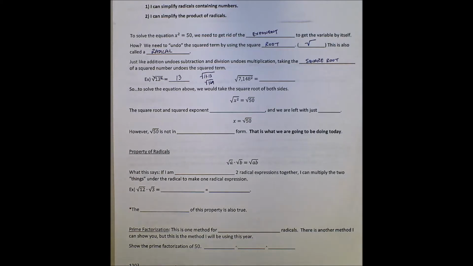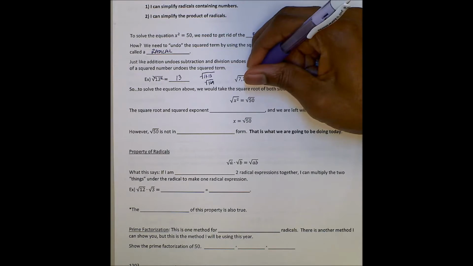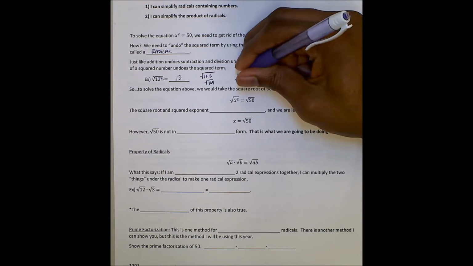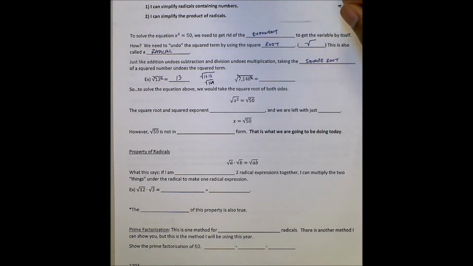The square root of 7,148 squared. Well, I'm not going to show you that that works out, but I see a square and I see a square root. Those are inverse operations. They cancel out. It'd be like me saying 7,148 times 2 divided by 2. I know that those two cancel out.